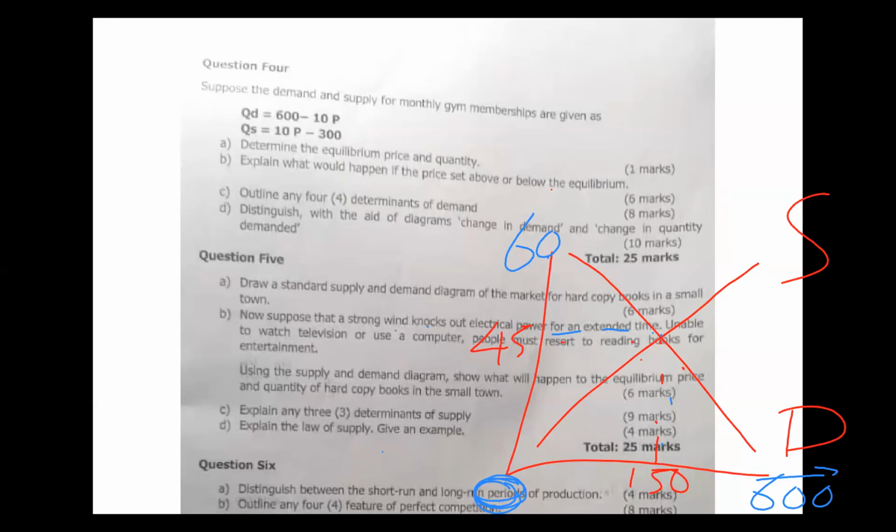No question from any of us? Right. If there is no question from any of us, we can go to question number B.